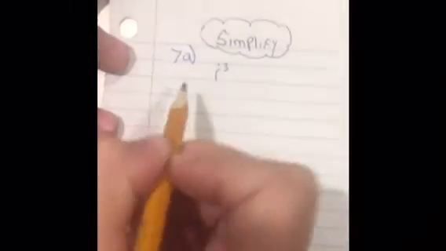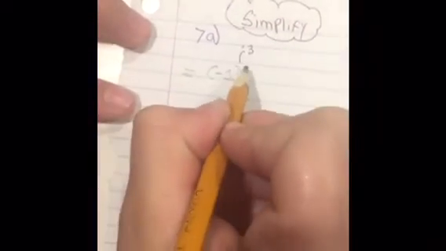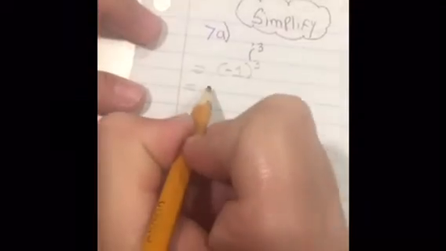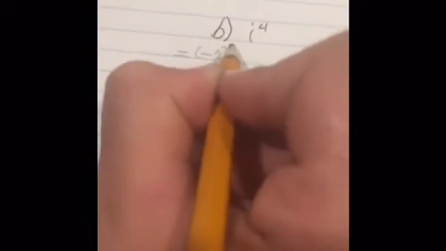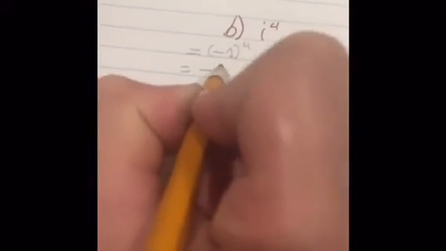Okay, now we have i cubed. So this just means negative 1 cubed, which is negative 1. Over here we have i to the power of 4, which is just negative 1 to the power of 4, which is 1.